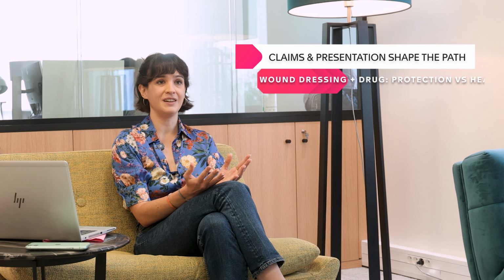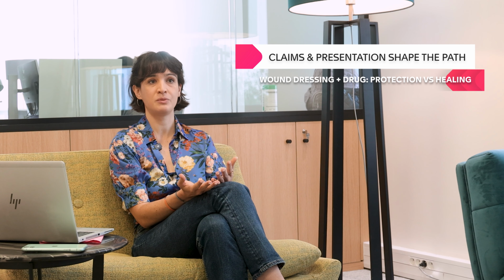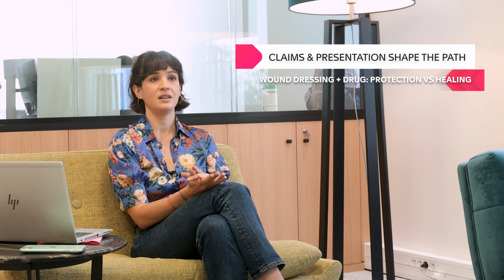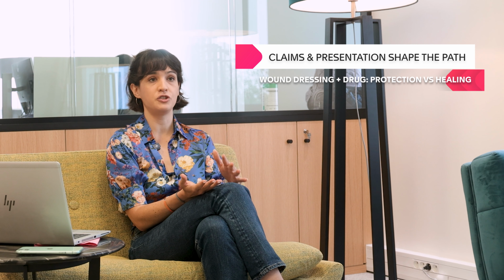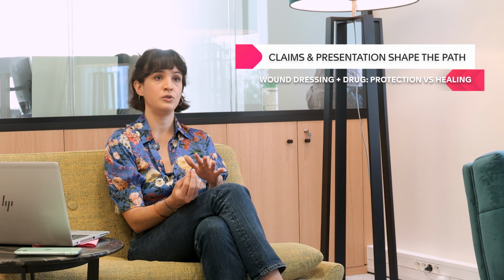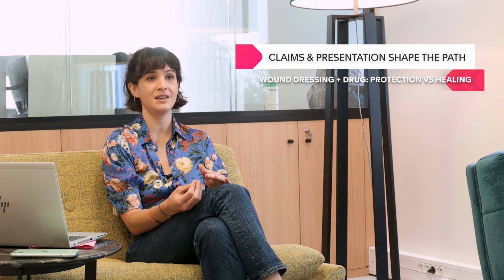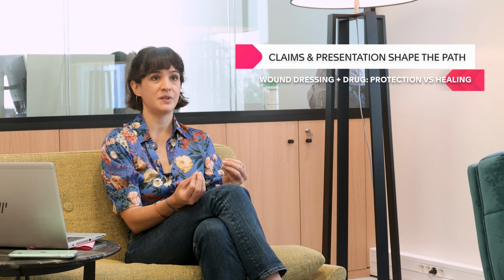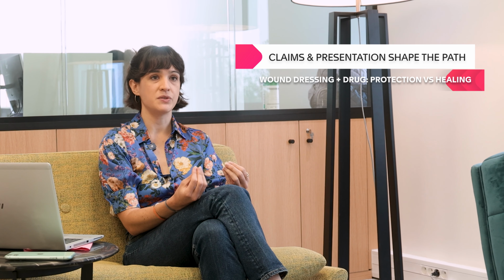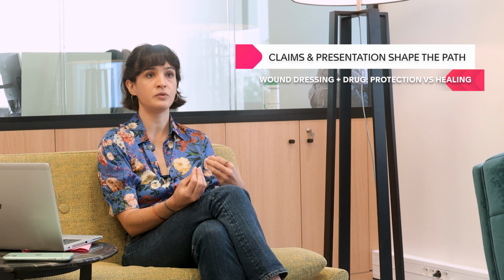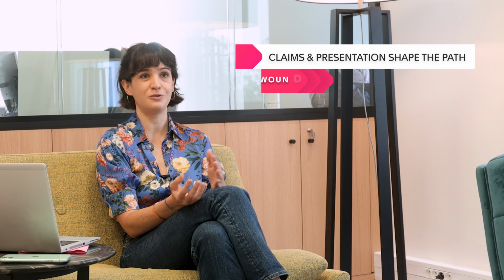If you have a dressing that you associate with a drug to protect some wounds and to help healing faster, depending on whether your primary action is meant to be protection of the wound, prevention of infections, or whether you're aiming primarily at improving the healing process, accelerating it, the primary component will not be the same in both of those cases. So the way you phrase your claims and the way you present your product for the users, for the patient, will have an impact on the regulatory route that you will be falling into.